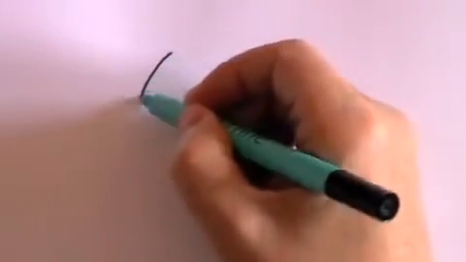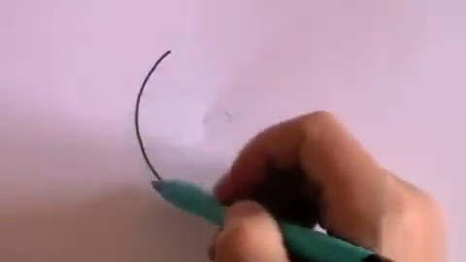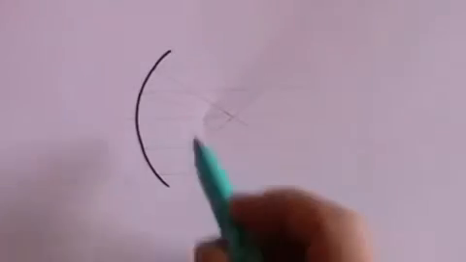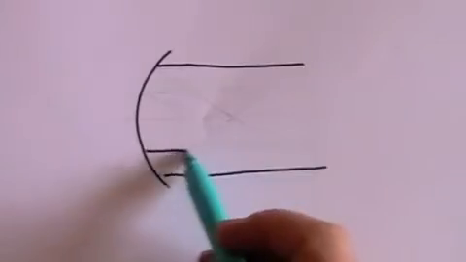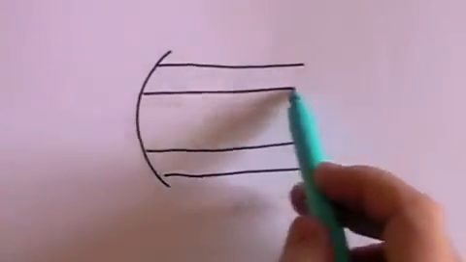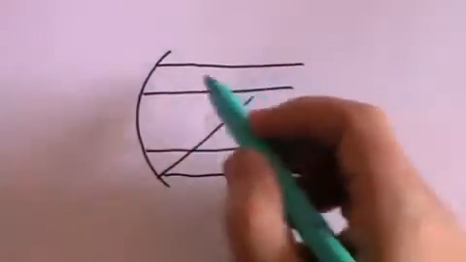The problem is that that kind of mirror, which is called a spherical mirror because it is essentially the shape of a sphere, it's just part of a sphere, suffers from what's called spherical aberration. That is to say that the light that comes in parallel is not all reflected to the same point.